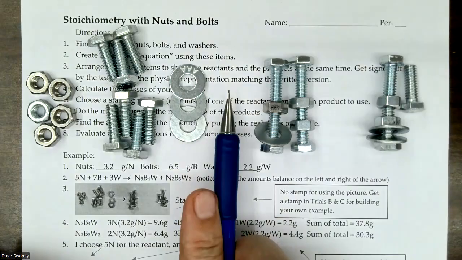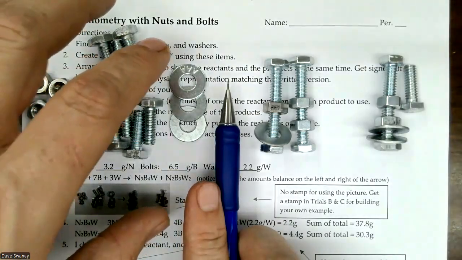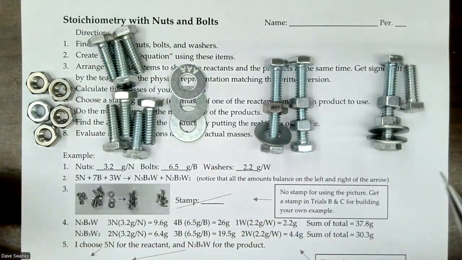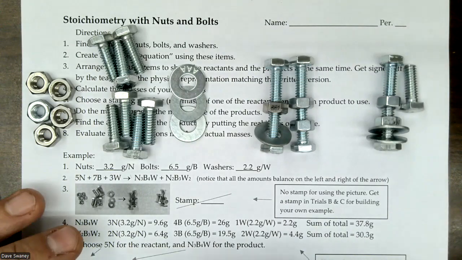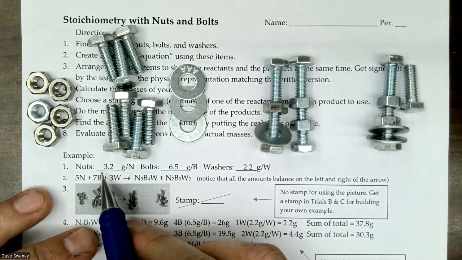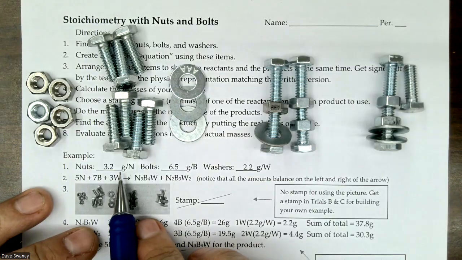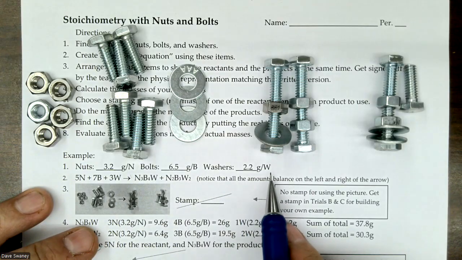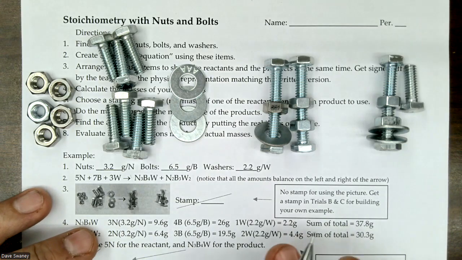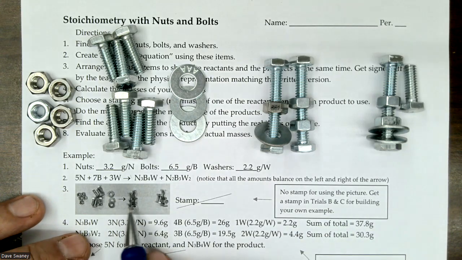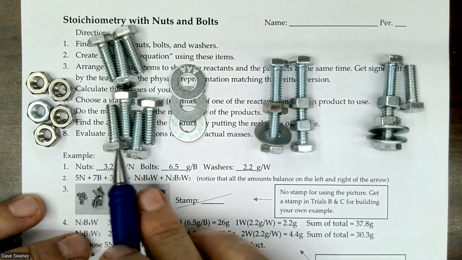Here's the arrow, here's the dividing line. Everything that appears on the left also appears on the right, but of course, rearranged. Now, I really did this and weighed the nuts, bolts, and washers, and this is the grams per each individual one. So you can just have that information. So here's the visualization that's represented here.